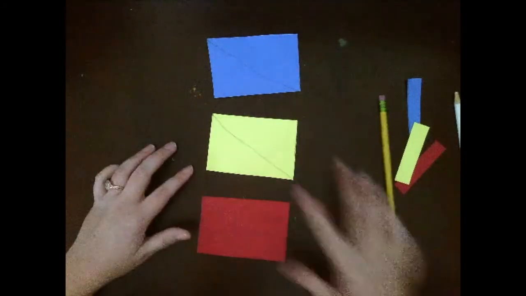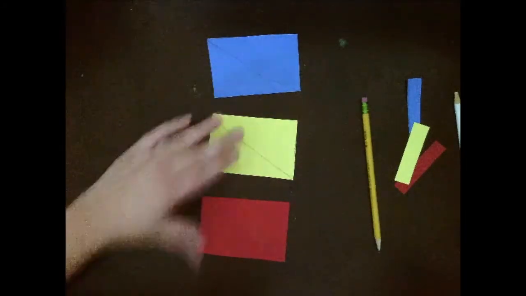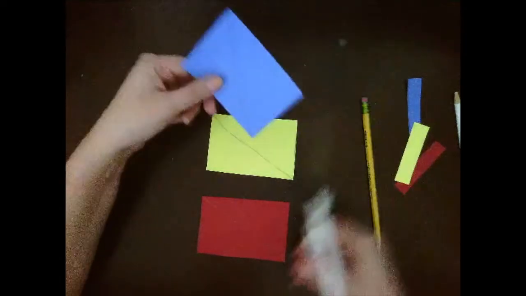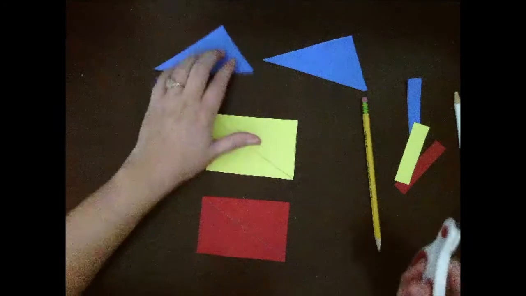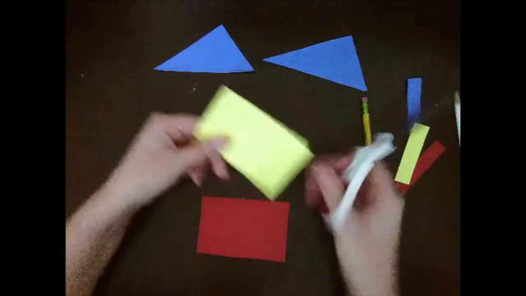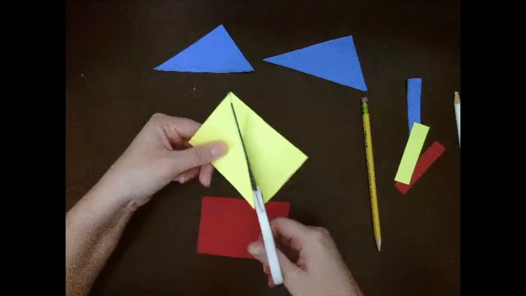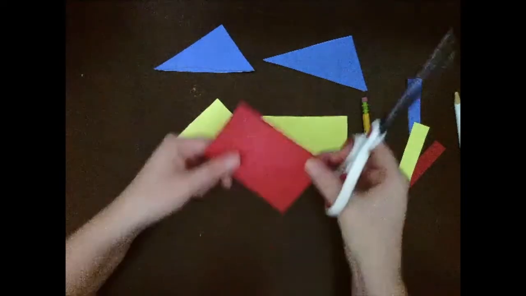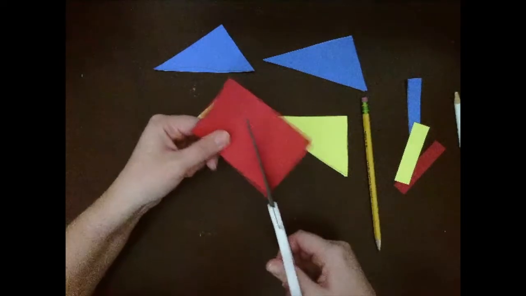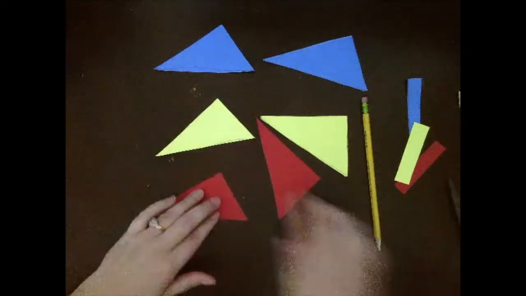Do the same thing for your other 2 papers. Once you've done that, go ahead and cut along the diagonal line you made for all 3 rectangles. I'm going to cut. Now I have 2 triangles.